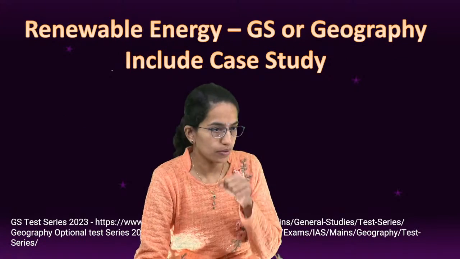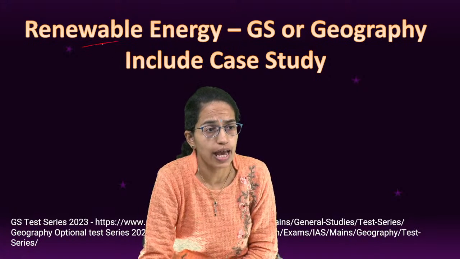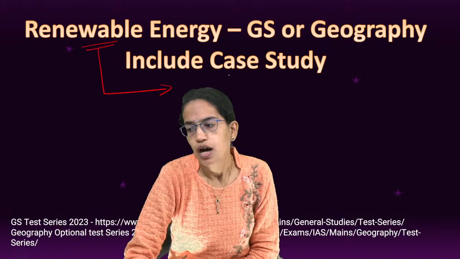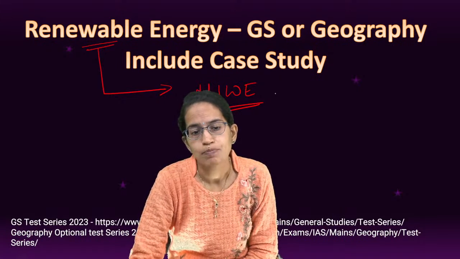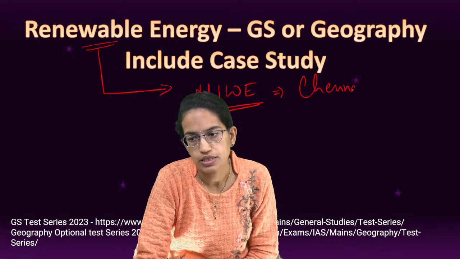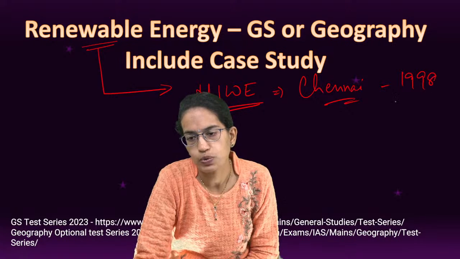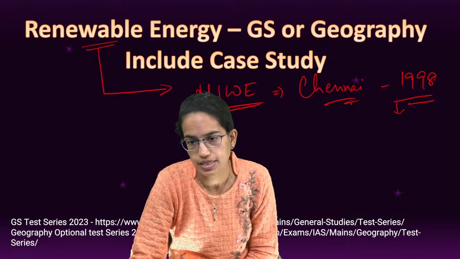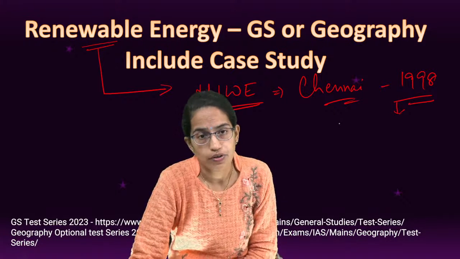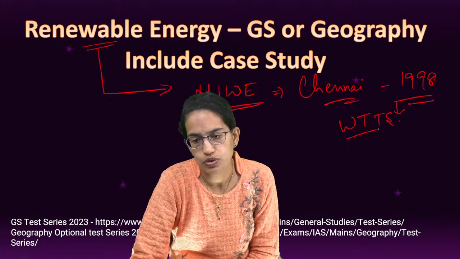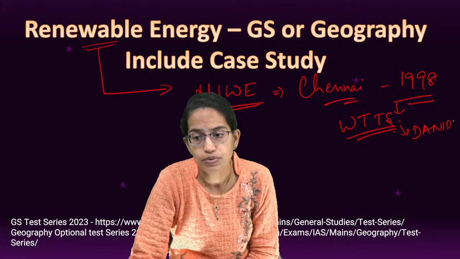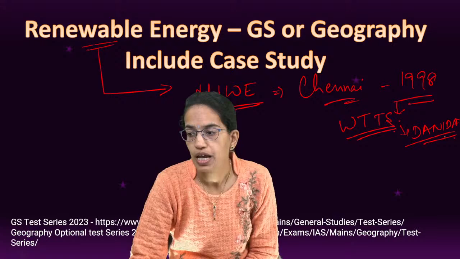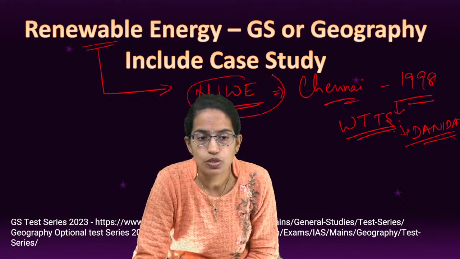The second way to enrich your answer is actually to include a case study from a famous organization. For example, I include the case study of National Institute of Wind Energy. Now, this institute was established in Chennai in the year 1998. With this institution coming into existence, this has brought the wind turbine test station which was set up in the region of Kayathar in Tamil Nadu, and that was with the help of Danida from Denmark. So, assistance from other nations can help build these projects on wind energy.